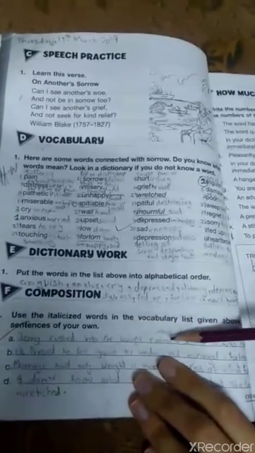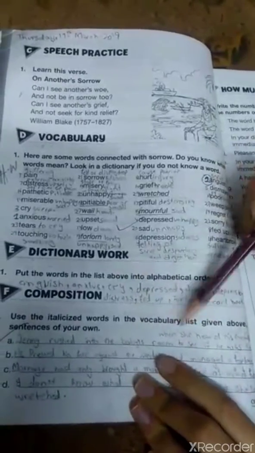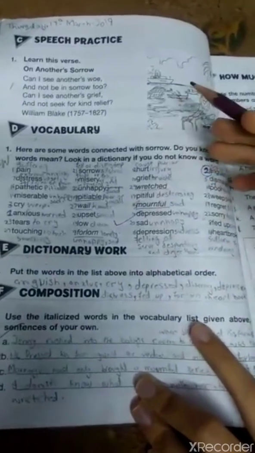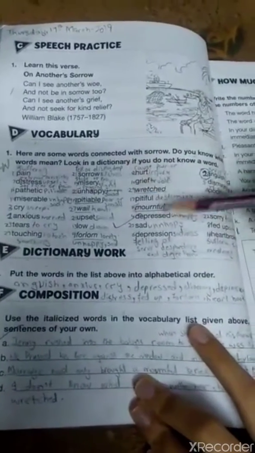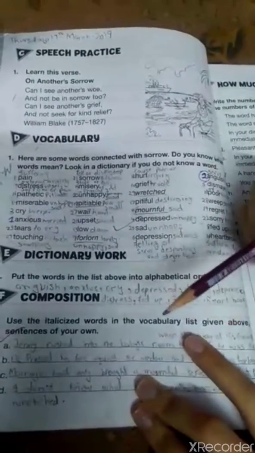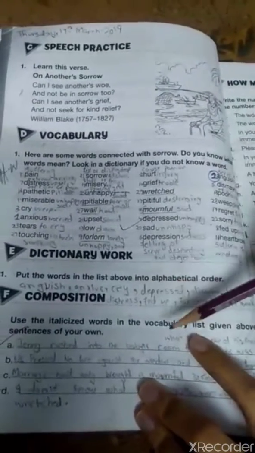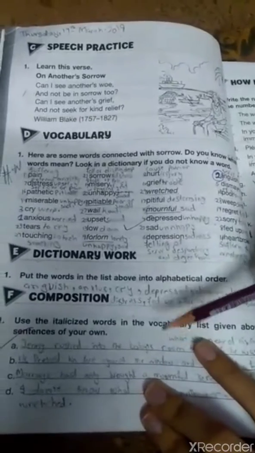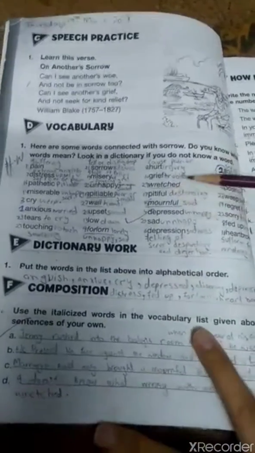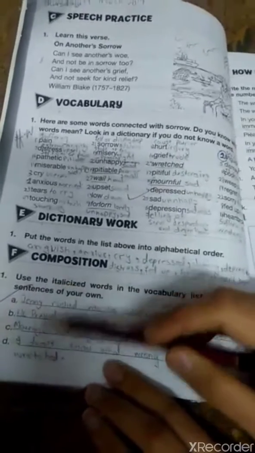So in this question, they are saying that in the vocabulary list there are some words which are italicized, okay, which are a bit tilted in their form or in their writing. So we have to pick them up and then use them in our sentences. Okay, I'm dictating you the words which are italicized in the vocabulary list. You have to write these words down over here, okay, in these lines.